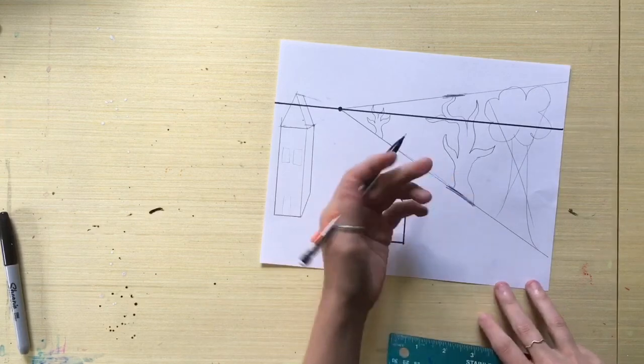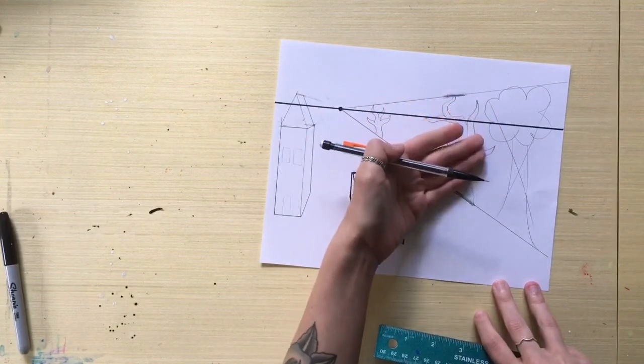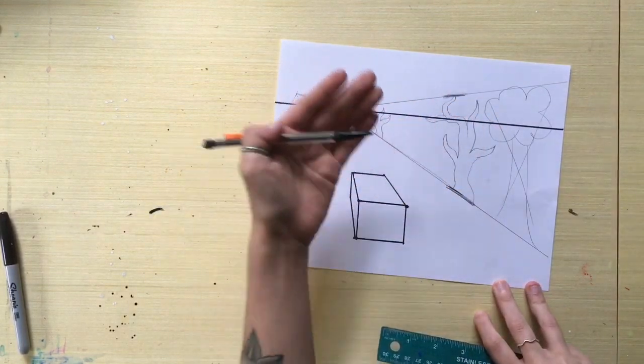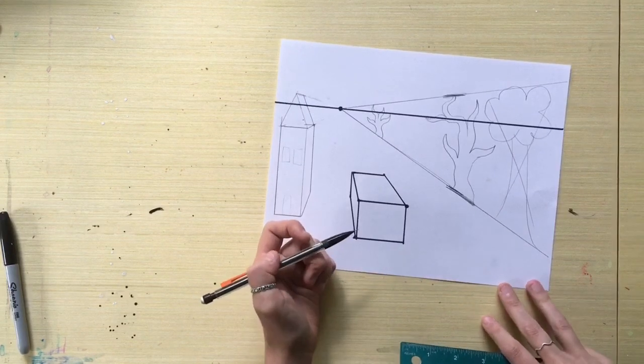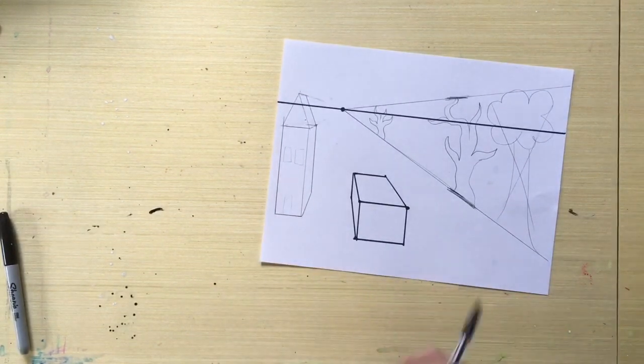Okay, so there you can have something in your foreground or your middle ground or your background. Okay, so that's 1-point perspective. Good job.